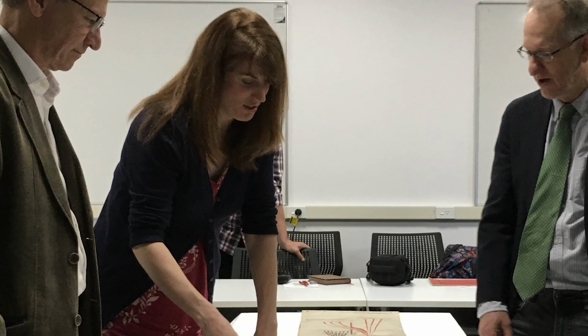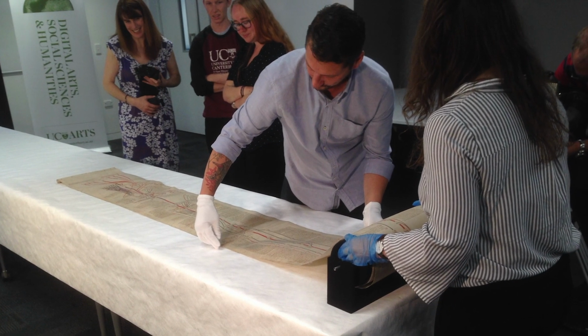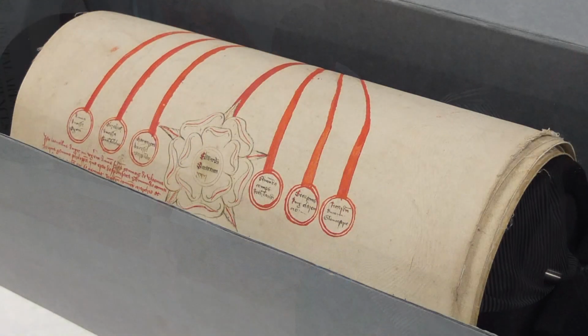So part of the process of creating the new edition, the new translation, and integrating these within a digital platform was thinking very carefully about what new questions we should be asking of the document and how we should approach it. It was now time for a new edition.